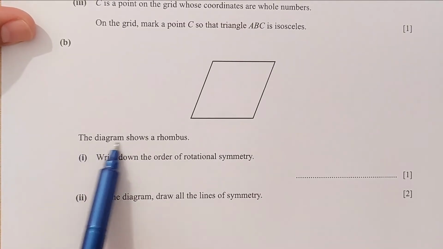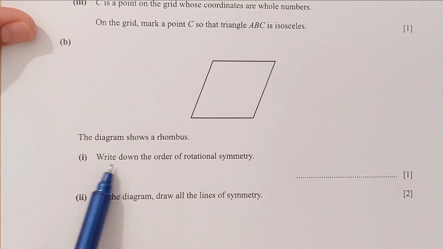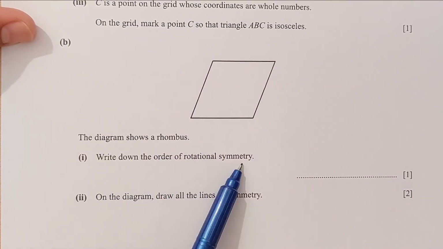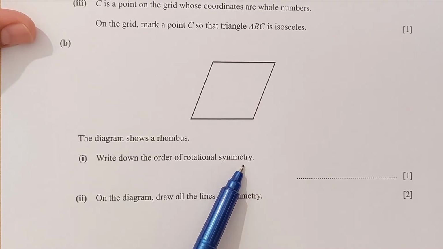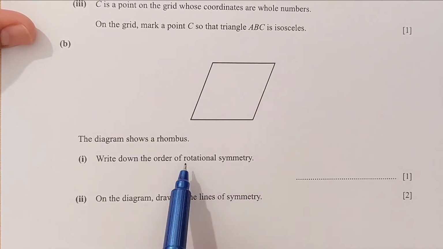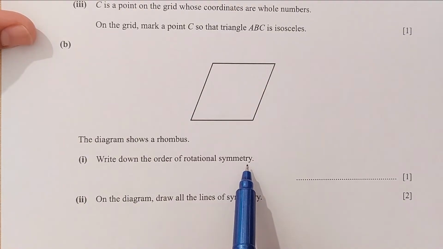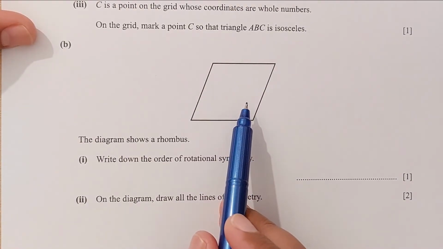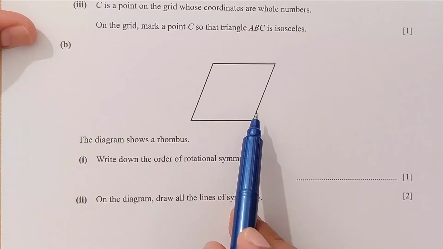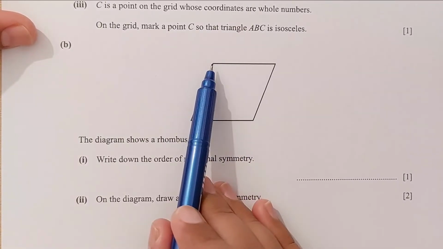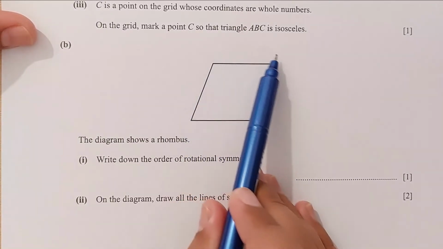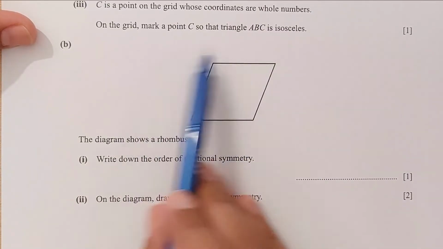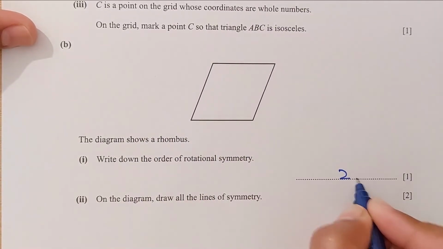Now for part B, the diagram shows a rhombus. 1. Write down the order of rotational symmetry. So the order of rotational symmetry of a rhombus. Okay. Rotational symmetry means when we rotate the given shape up to 360 degrees, the shape stays the same. So when we rotate from this side, it stays the same, and from this side it stays the same. So it has order 2 rotational symmetry.